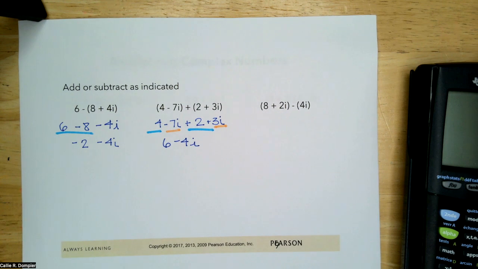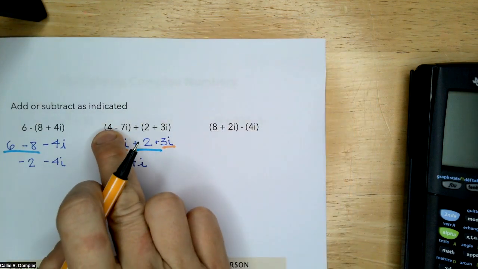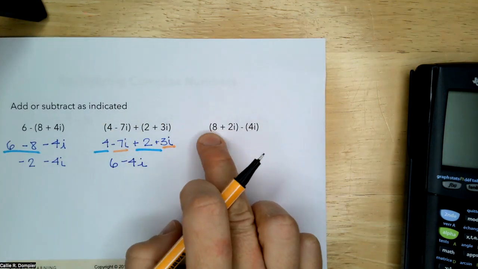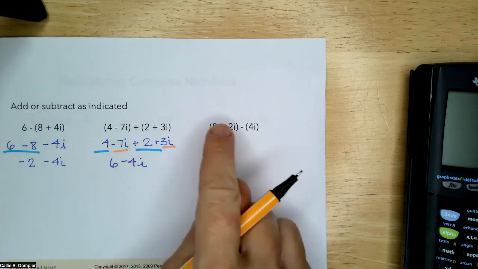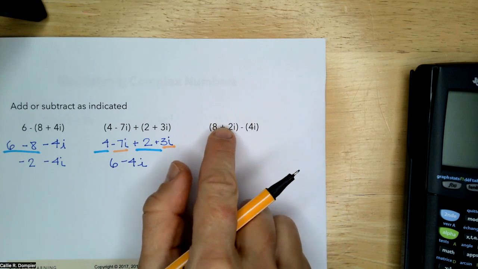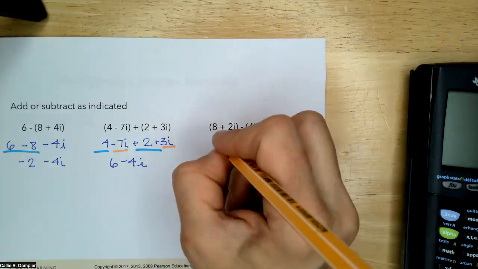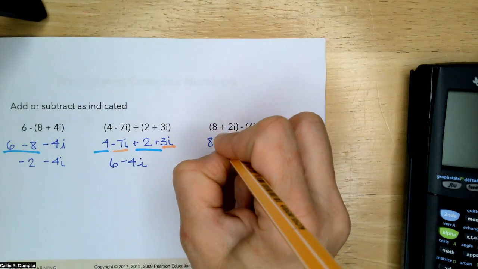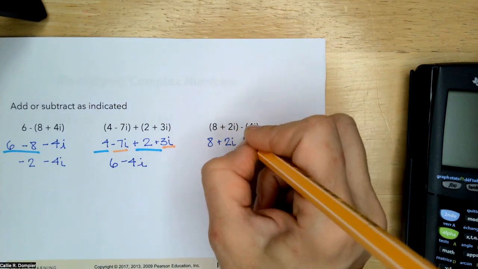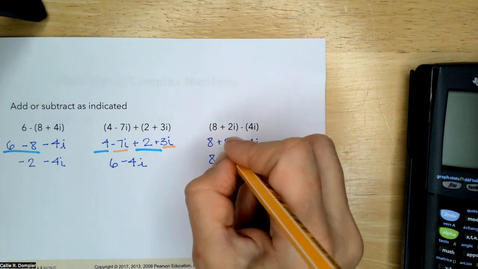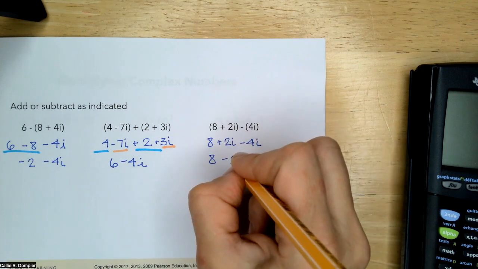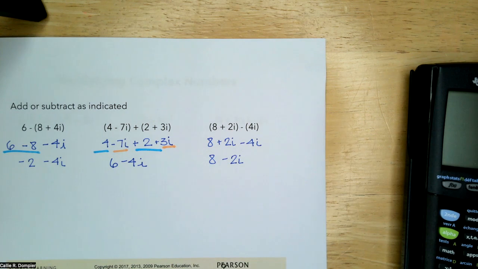Good. All right. So that was a complex plus a complex. Here we have a complex minus an imaginary. So this is a real number. This is an imaginary number. When they're together, they're called a complex number. So we have 8 plus 2i minus 4i. The 8 stays the same because it's the real part. And then plus 2 minus 4 is just a negative 2i for the imaginary part. And you are done.